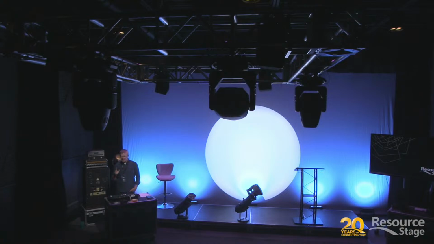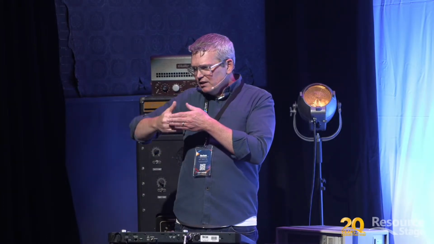That is a thing, although there are not a lot of them out there anymore, it is something you can still buy, but this is not a video projector on a yoke. This is a light source with a whole bunch of pieces of metal and glass between the light source and the front of the light.